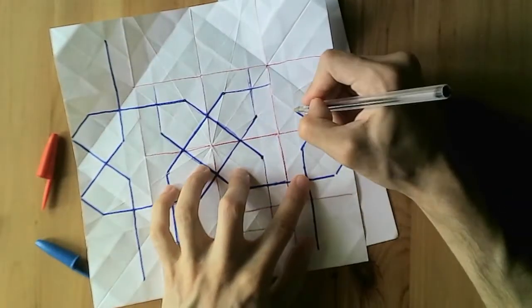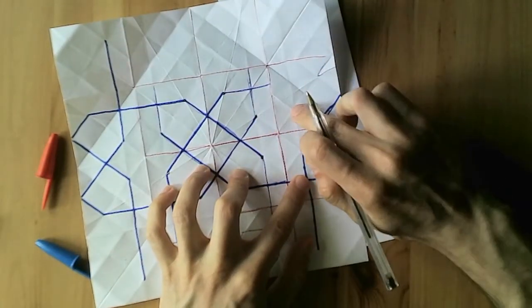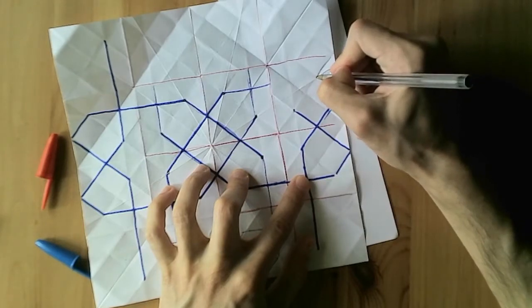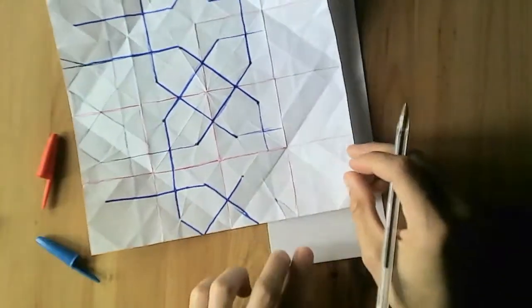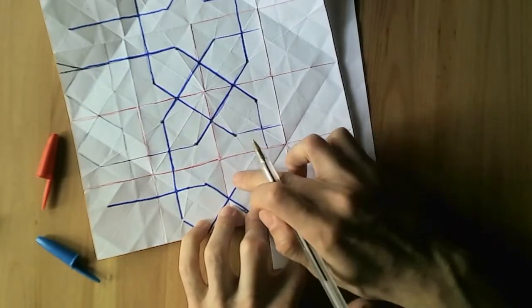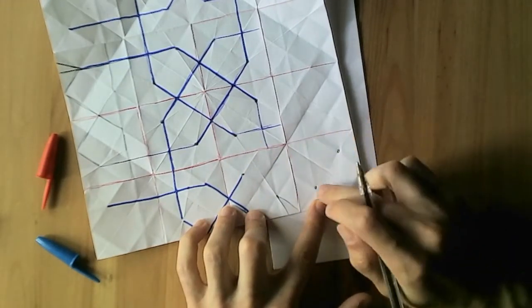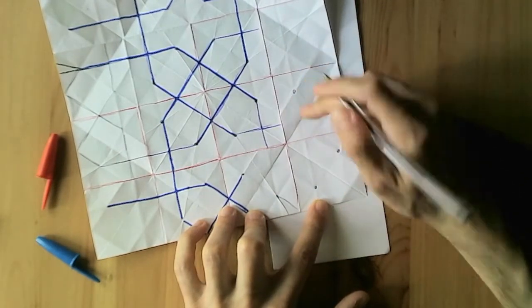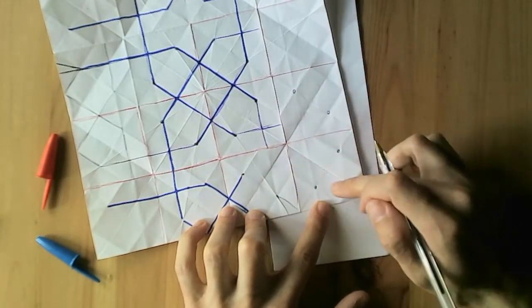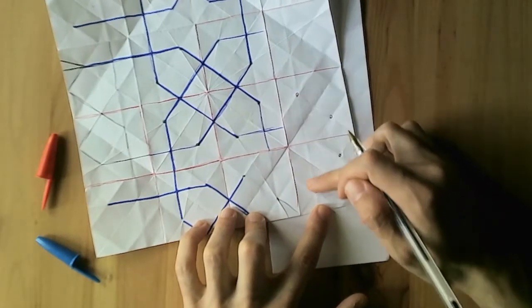So in this case, the black points get marked here and here, right? They get mirrored. And these get mirrored as well to here. And this one gets mirrored over here. And this gets mirrored over here. And this one gets mirrored over here. You can use the red lines as a reference to the mirroring that's occurring.